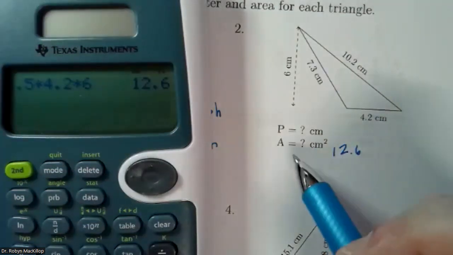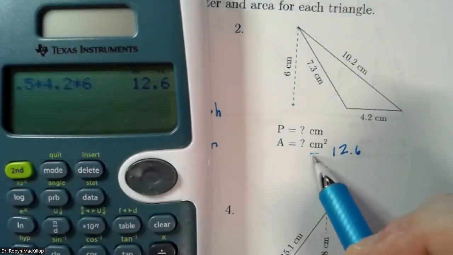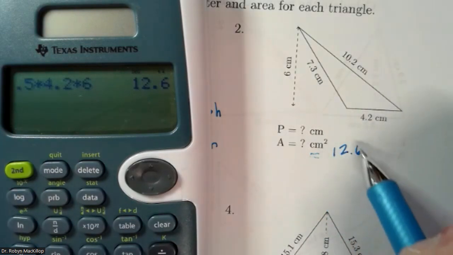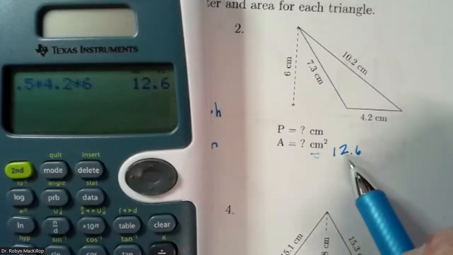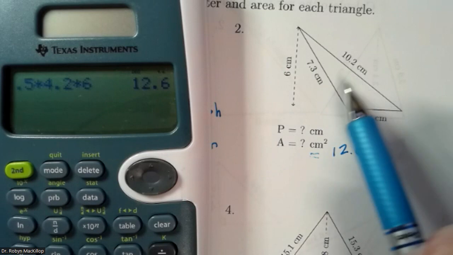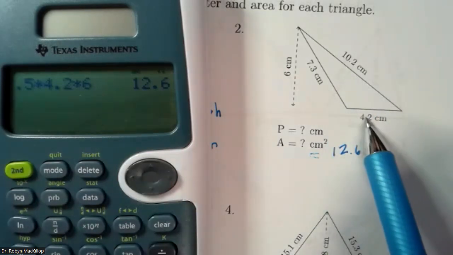On the test, you will not have to worry about these. Doesn't matter what the measurement is, the answers will take care of it for you. You just need to find the calculation. The perimeter of this one is going to be 10.2 plus 7.3 plus 4.2.